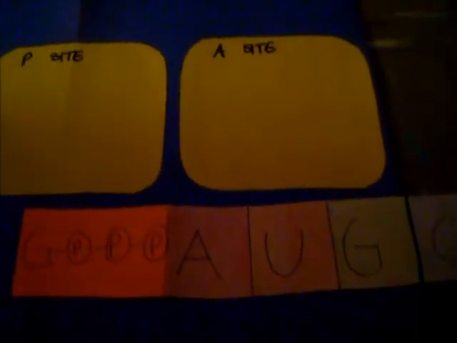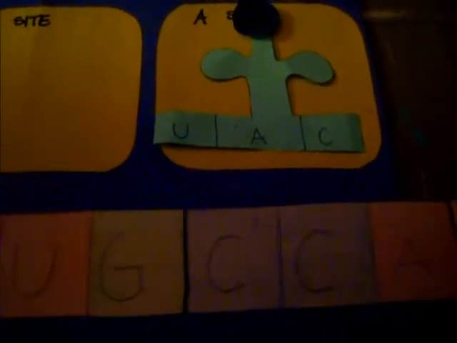To begin translation, we will begin with the codon AUG, which is the start codon and also codes for methionine. tRNA carrying the anticodon for AUG enters the A site, carrying with it the amino acid methionine. As we move on to the next codon, this tRNA moves to the P site.